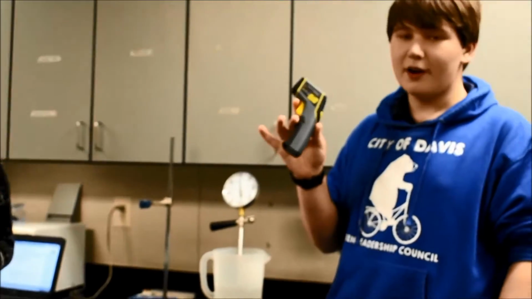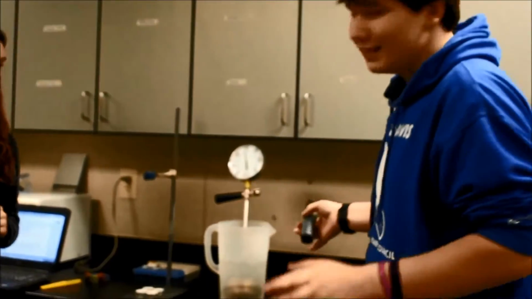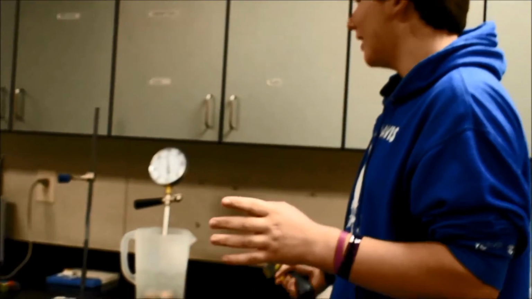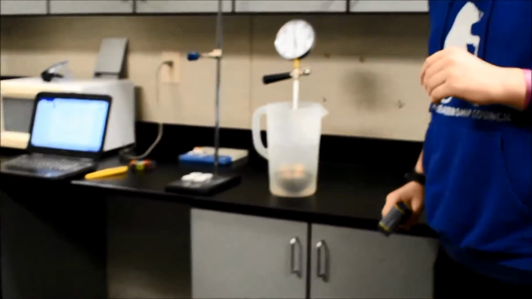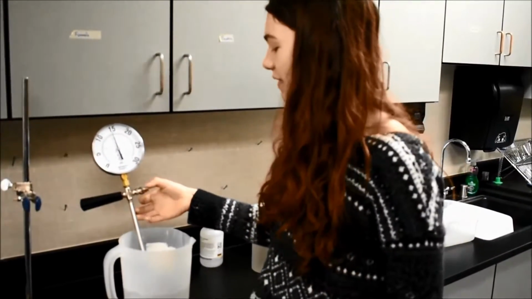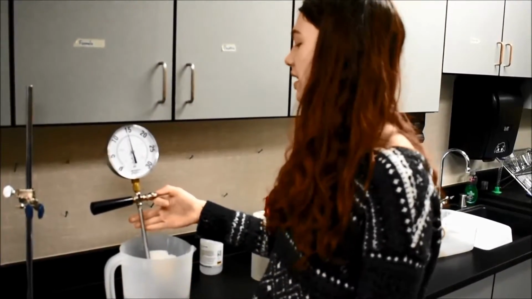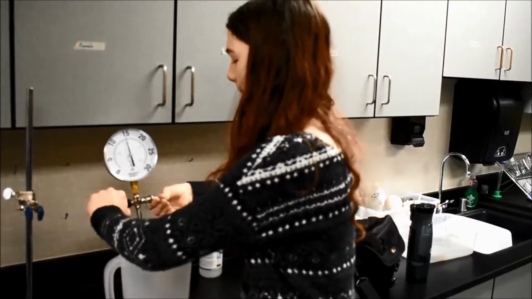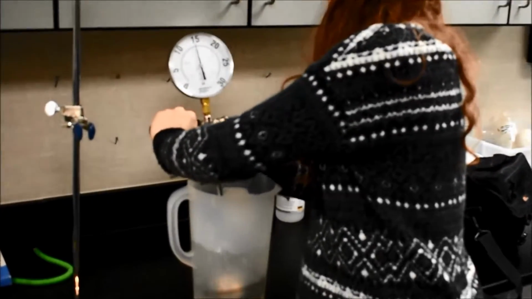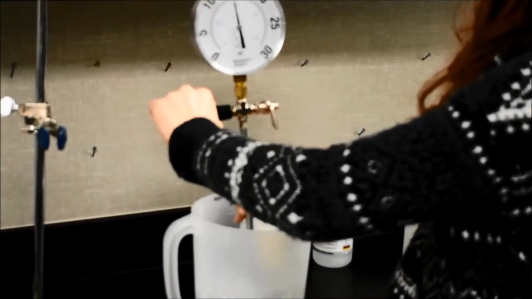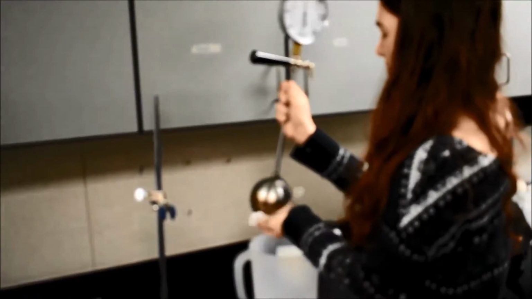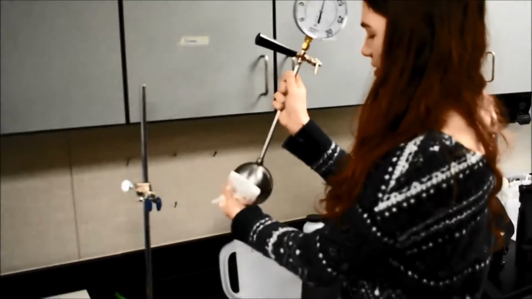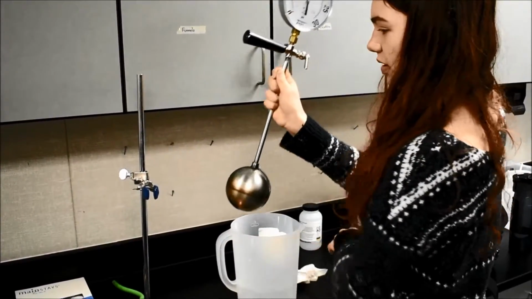And this is an infrared thermometer. And we're going to see what the degrees of the ice bath right now is. We see it says 35 degrees. Now we are going to close the valve so that none of the excess air in here can escape when the pressure changes. And now we're going to put it over the candles so the heat will change.